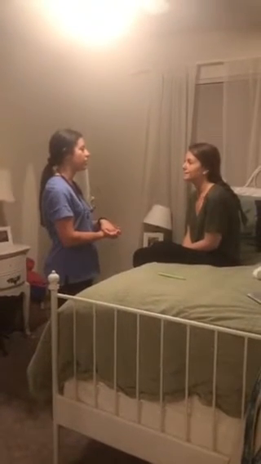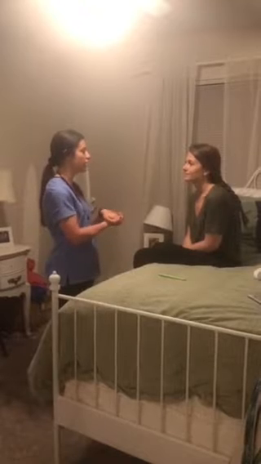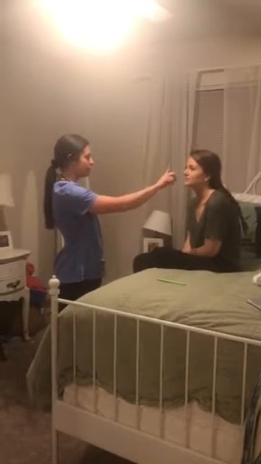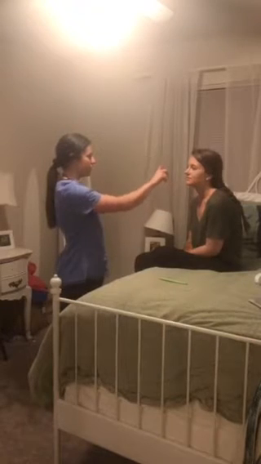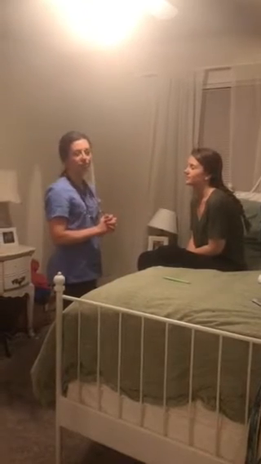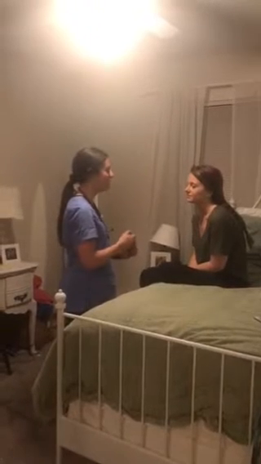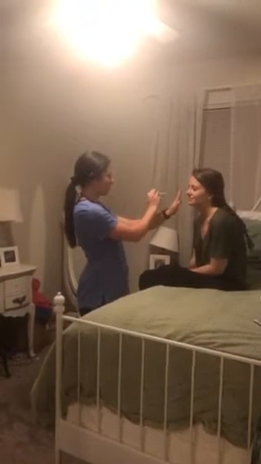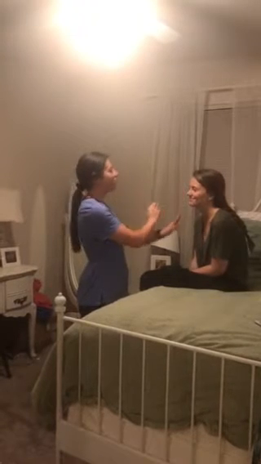Next, I'm going to assess her extraocular motions. Sarah, if you will just follow my finger. Great. All right, her extraocular motions seem to be intact. Now I'm going to use my pen light to assess Sarah's pupils. Both of Sarah's pupils are equal, round, and reactive to light and to accommodation.